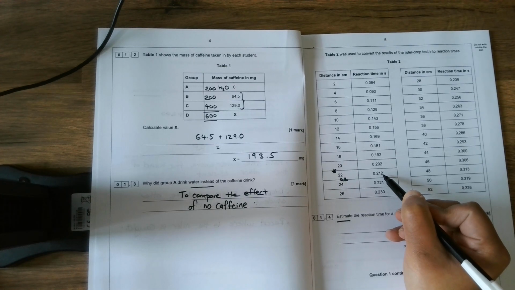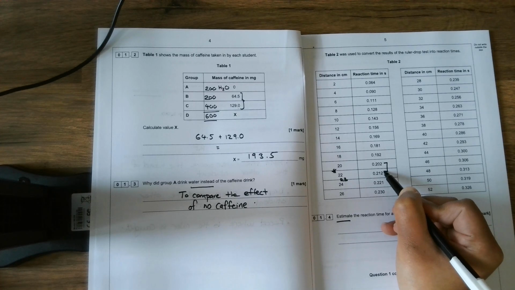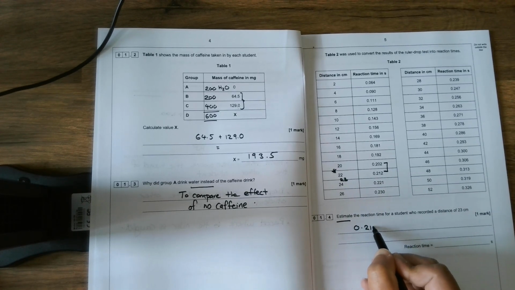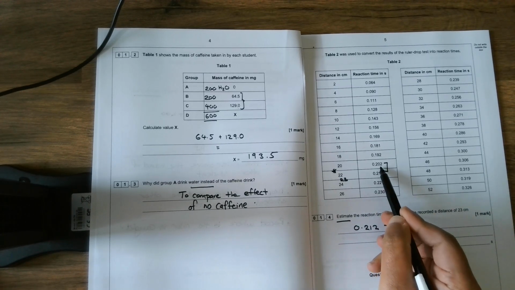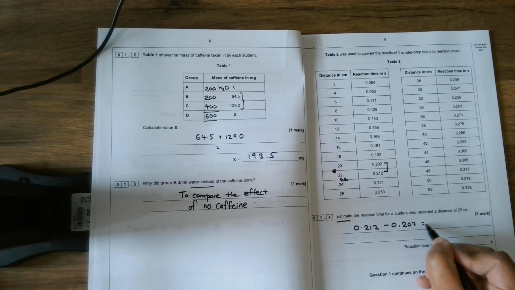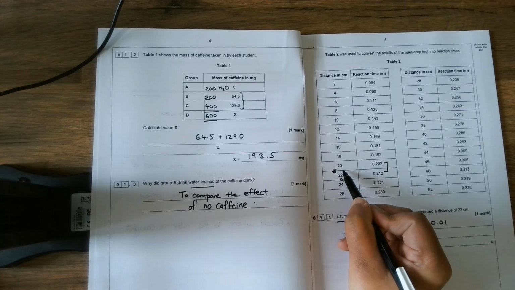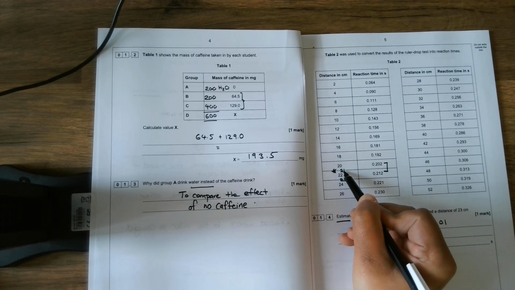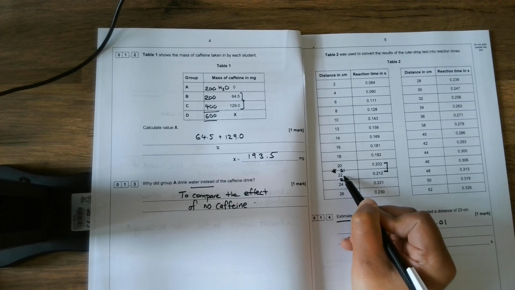So what you do here is work out the difference between these two values, yeah? So that's the highest reading. So you go 0.212 minus 0.202. So I'm working out the difference. That is 0.01. So basically I'm trying to show you how you're working out the difference between 21 and 22. Difference between 20 and 21. Once I find that increment, I can then add it on here.